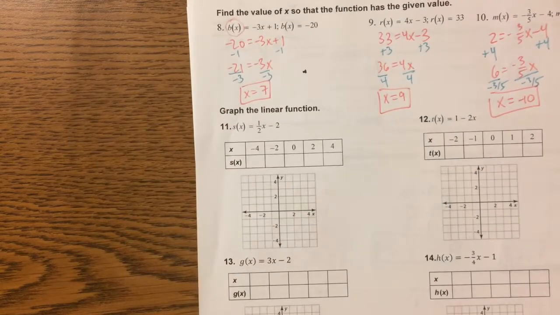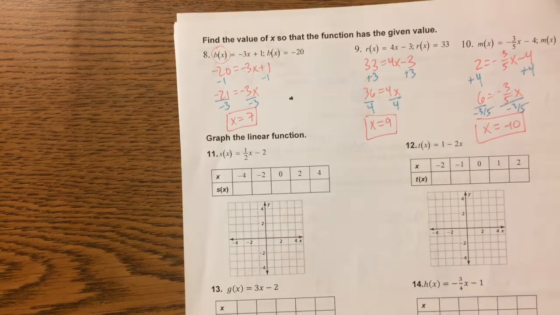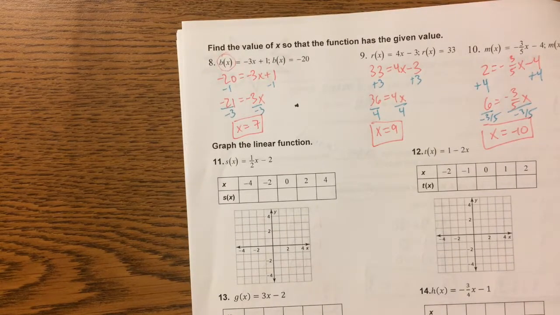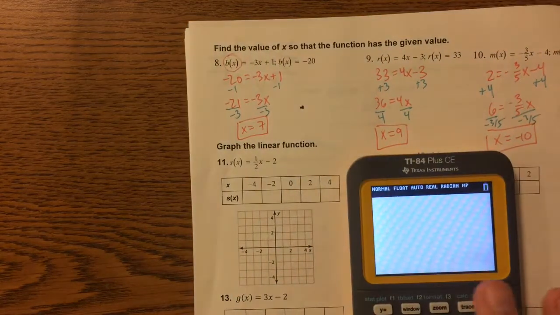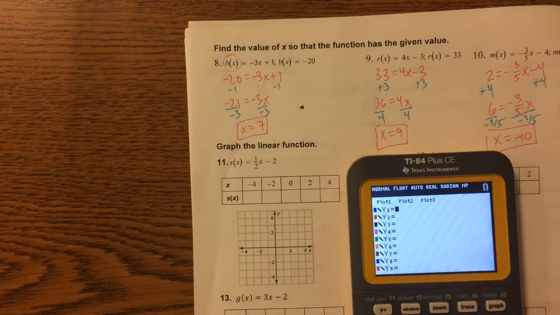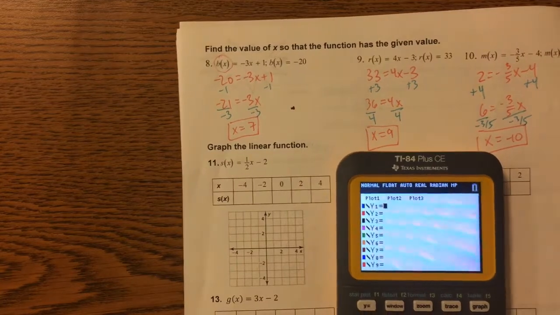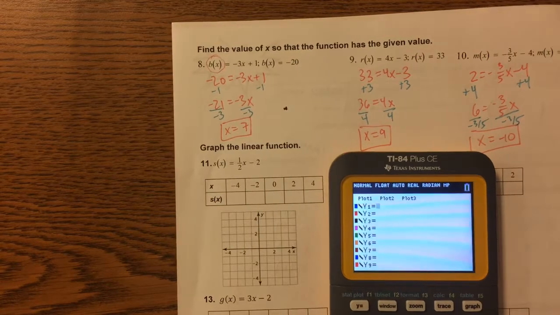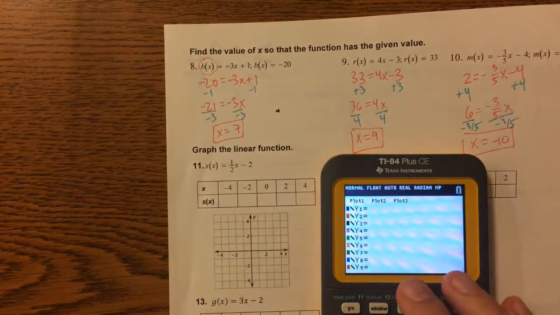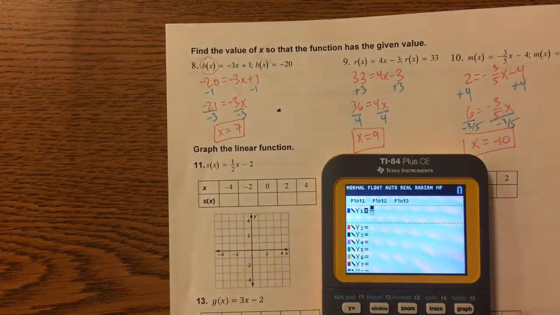Let's look at number 11. There's a function and a table and a graph. Now this is 100% going to be a calculator thing to make this go by a lot easier. So go ahead and get your calculator ready. Type in y equals, clear out whatever equation you had in there, and type this one in, 1/2 x minus 2. If you don't have a calculator, just look on with someone around you. It's okay. So alpha y equals, get my fraction ready, 1/2 x minus 2.